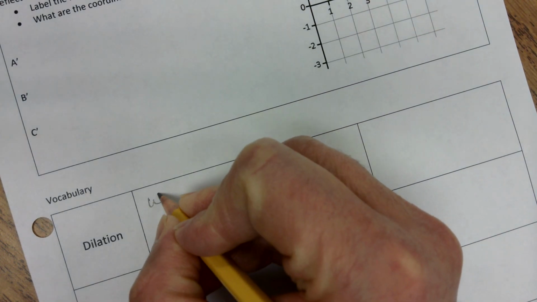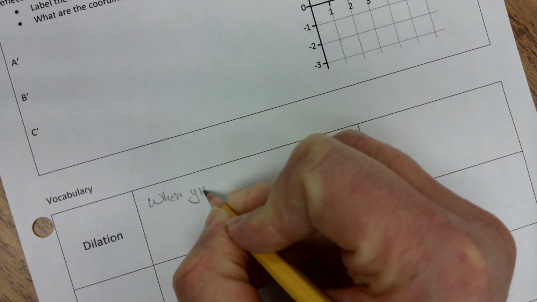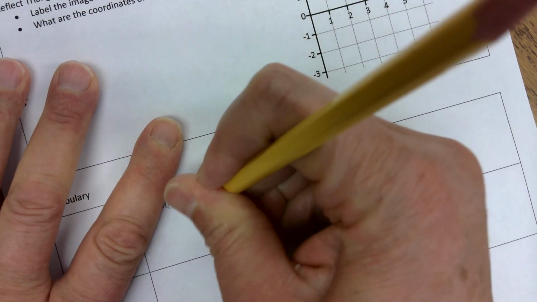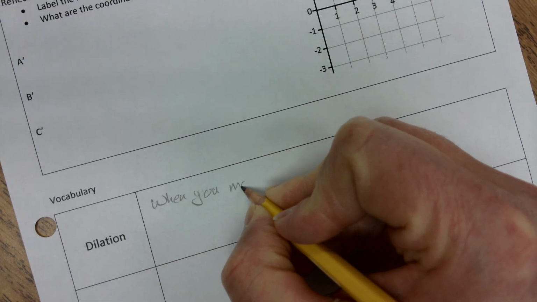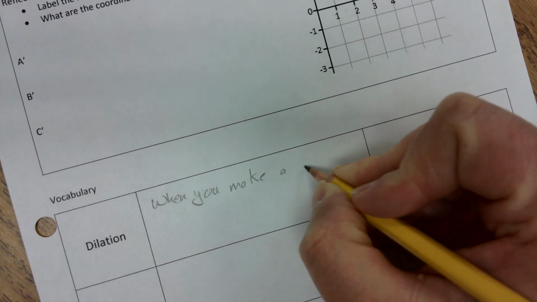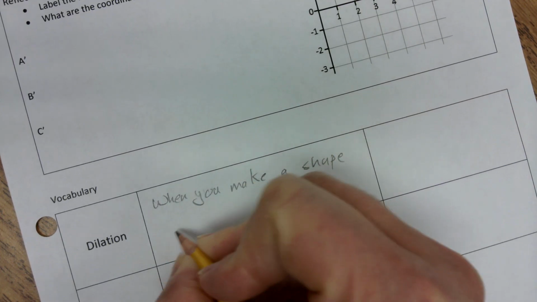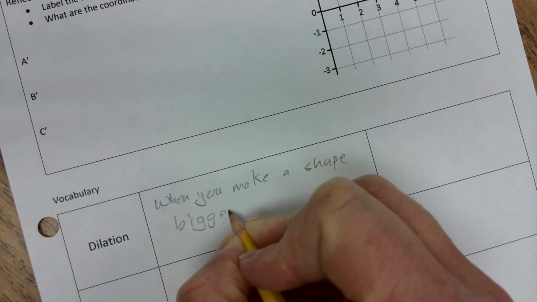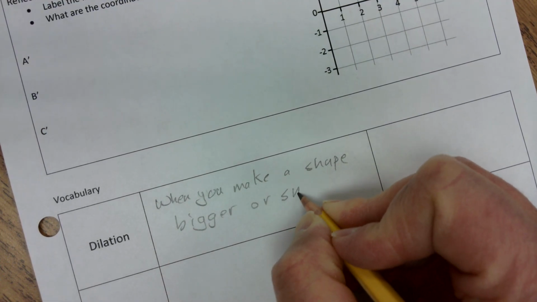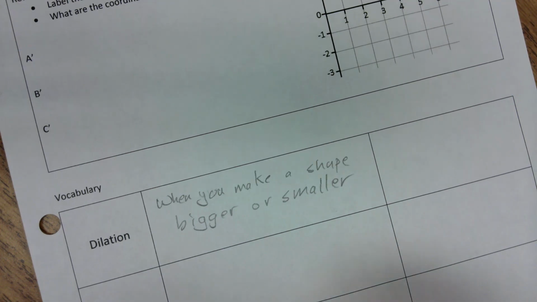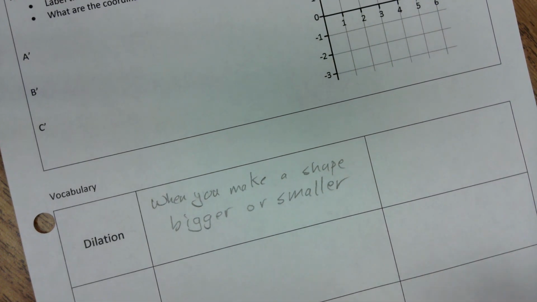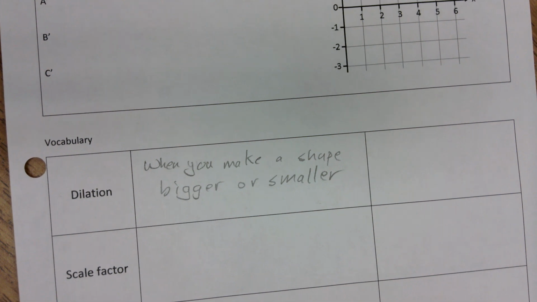This is when you, I should actually be able to write the word "you" before moving on to the next word. When you make a shape bigger or smaller. That's all. Okay. It's going to be the same shape, but it'll be different sizes, right? But we'll talk about that as we get into other vocabulary words.